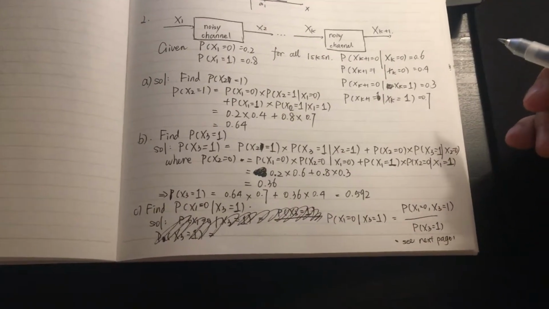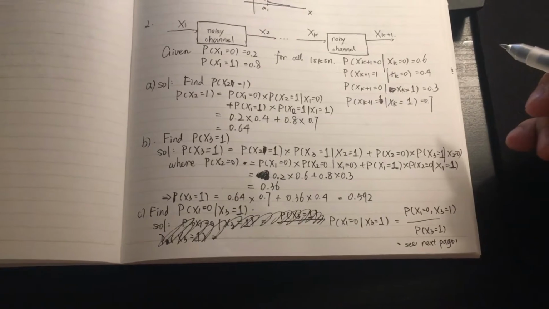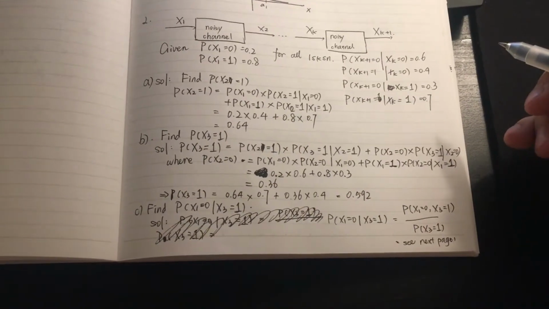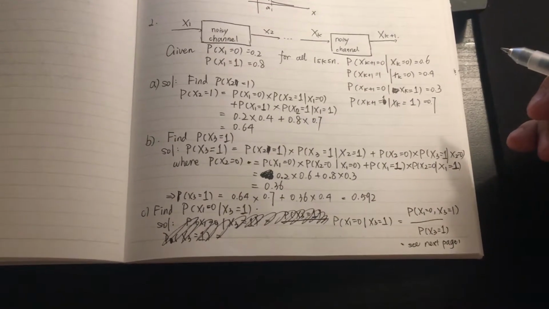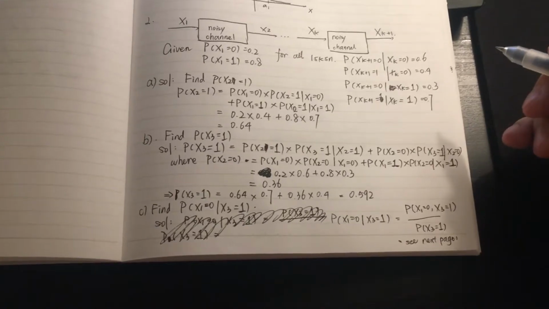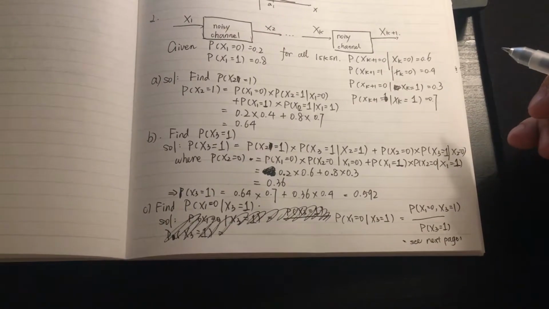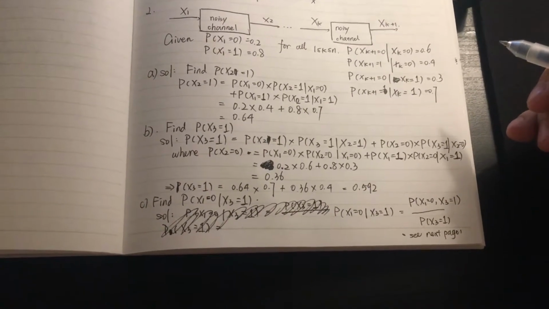The first is the starting signal: when x1 equals 0, the probability equals 0.2, and the probability of x1 being 1 equals 0.8.